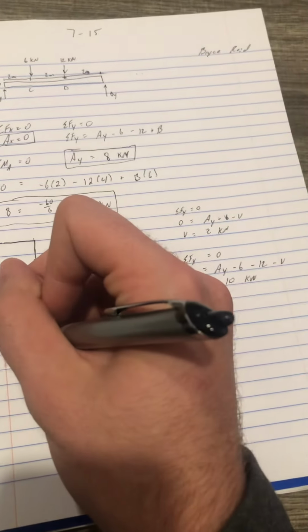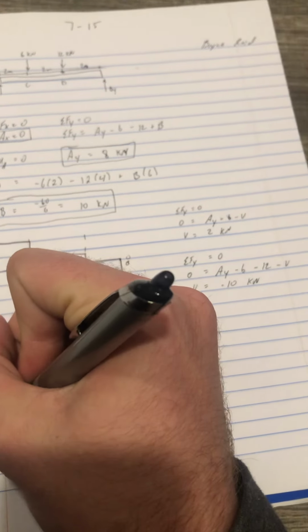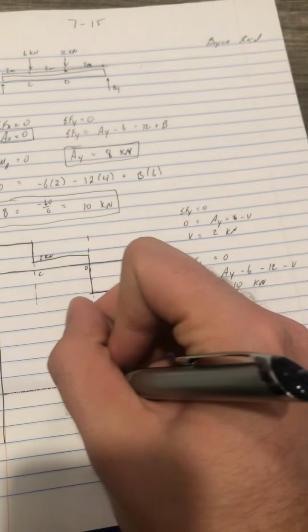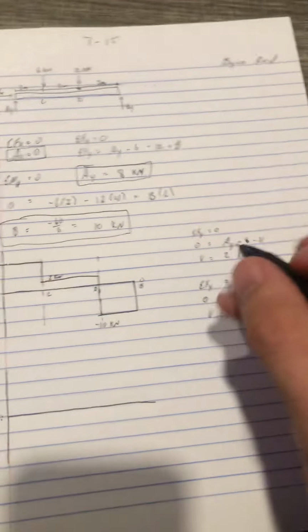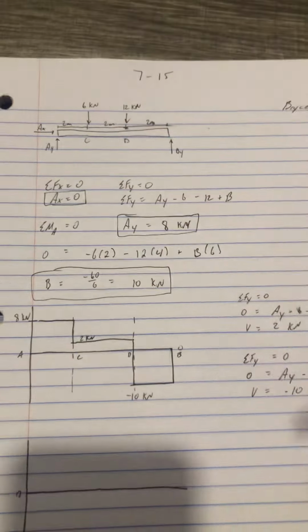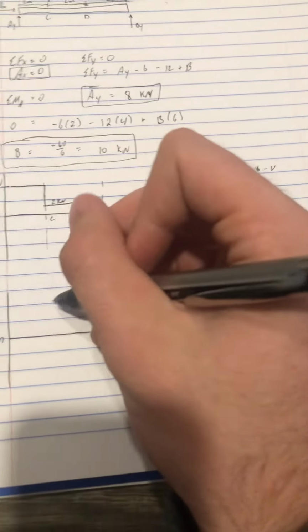And then we'll make our graph for the bending moment, where we'll start out at 0 because our moment at A equals 0.